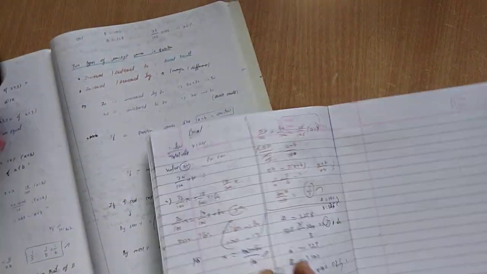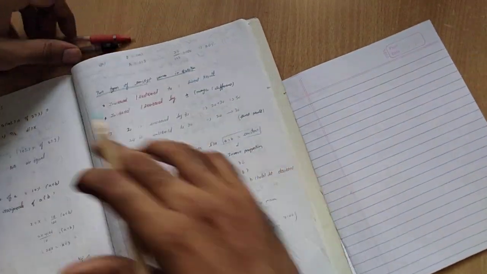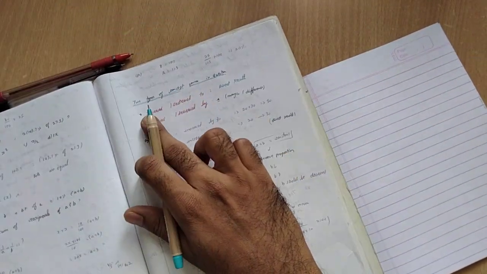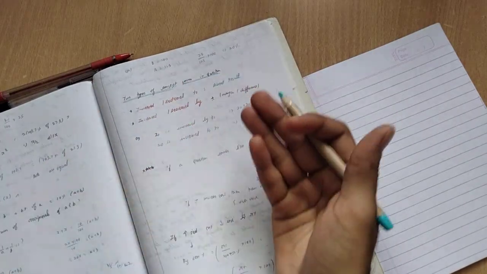Next, two types of answer will come in a question: 'increased by' and 'decreased to'. If it is given 'to', it means directly put the result.